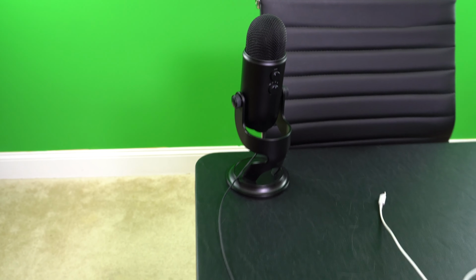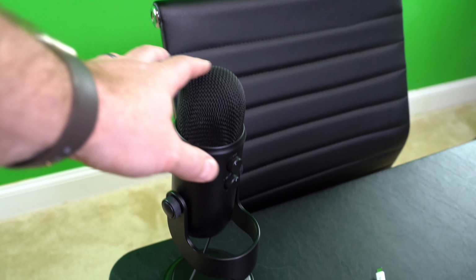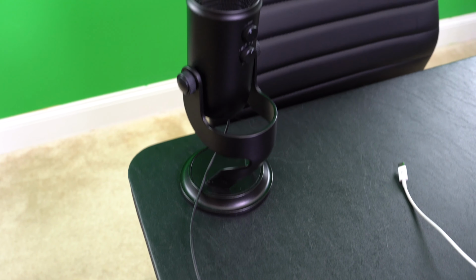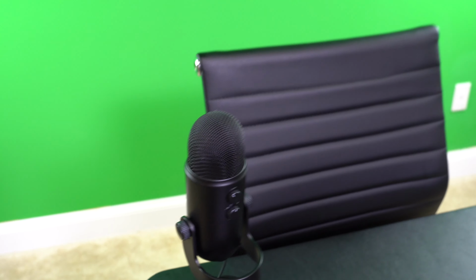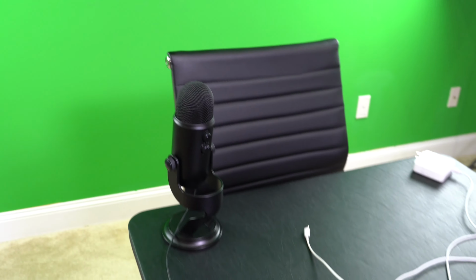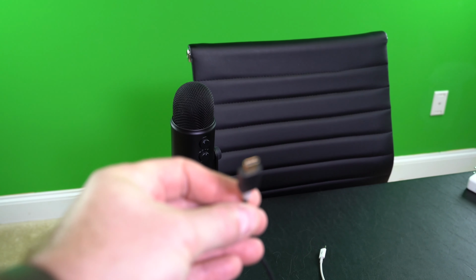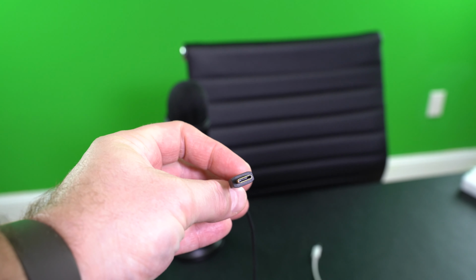Now the other crucial component is a quality microphone. And this is the microphone that I use for all my live broadcasts. I haven't had any complaints in regards to the audio quality. And obviously I can connect it to, in my case, I use a MacBook Pro with USB-C.